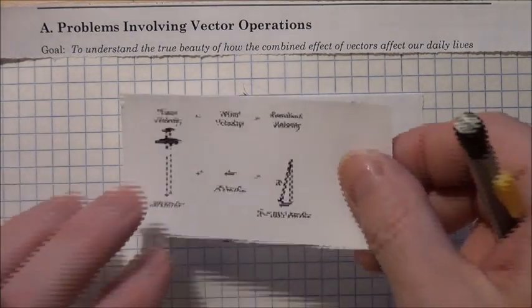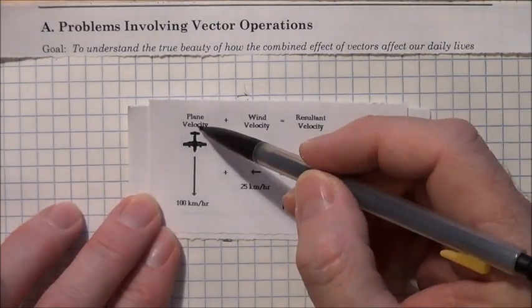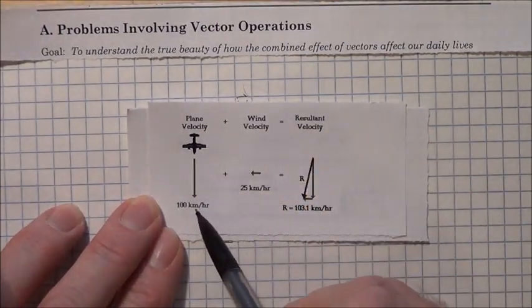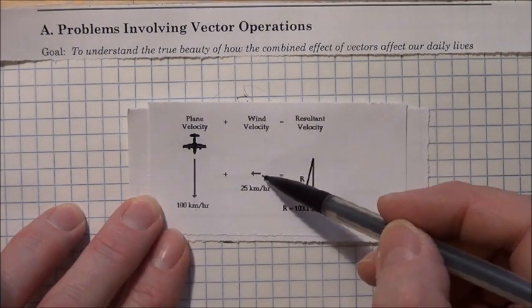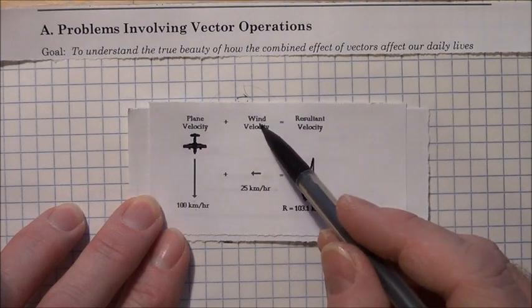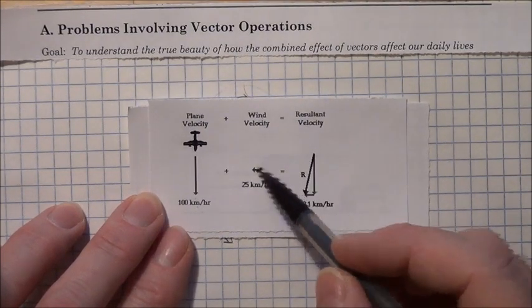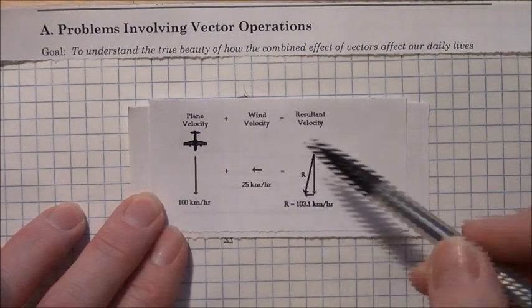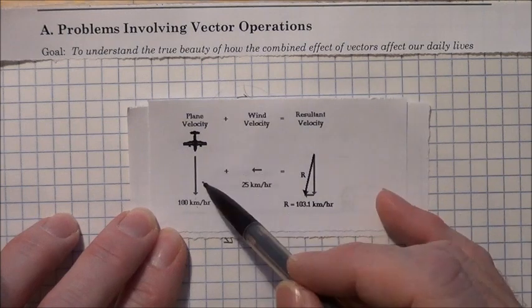Then if we look at one a little bit more complicated, suppose the plane's velocity, again with respect to the air, is 100 kilometers an hour south in this case. The wind velocity in this case is 25 kilometers an hour, and that's the air movement with respect to the ground, or the earth, moving west. And then when we add these two vectors, we add the two vectors head to tail.